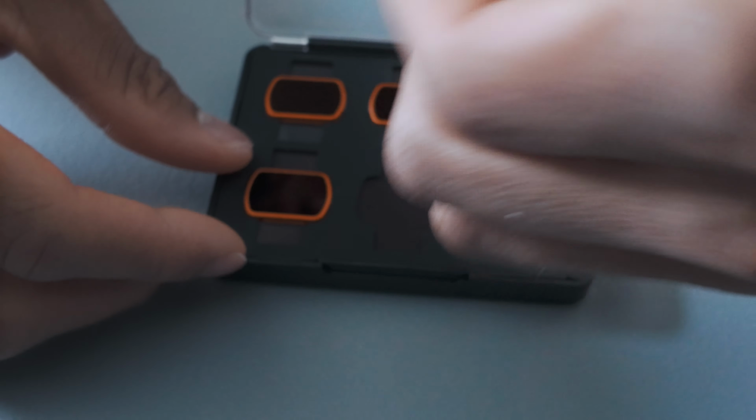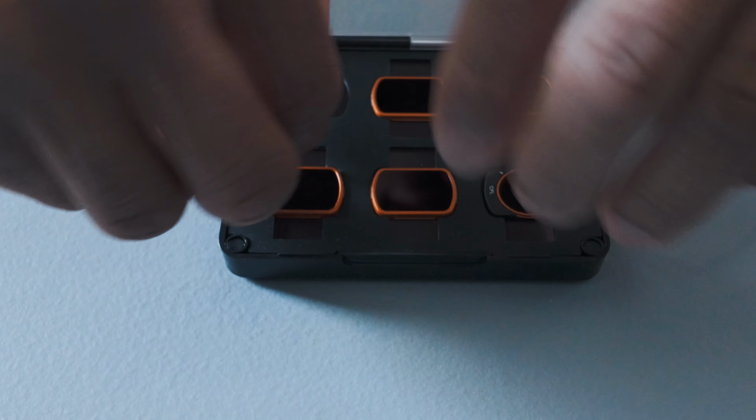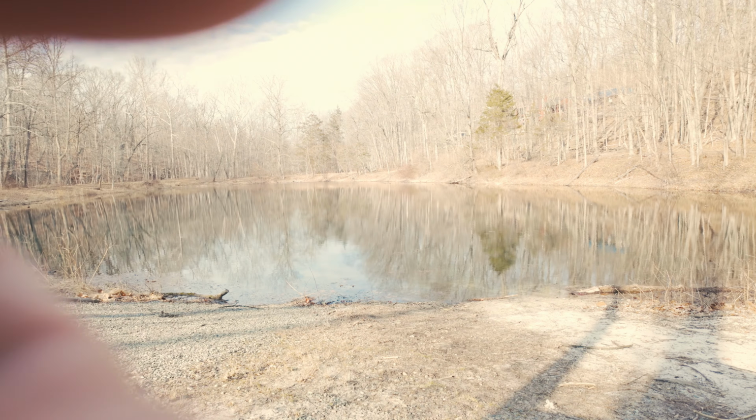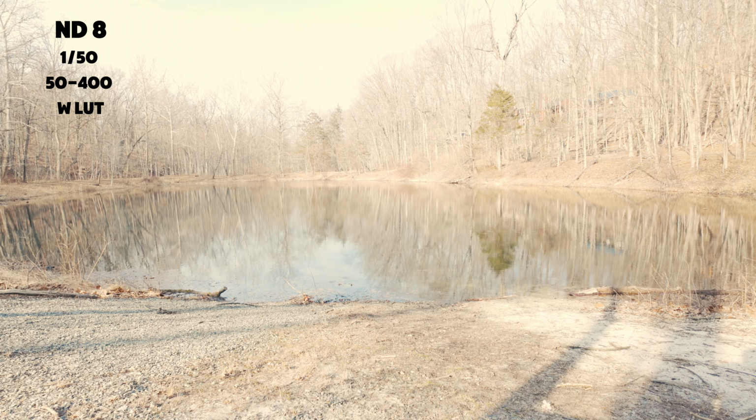As you can see, they have 5 stops, so the ND that would let the most amount of light in, for example, is this ND8 right here. So this is going to let the most amount of light in out of all the ND filters that I just got.